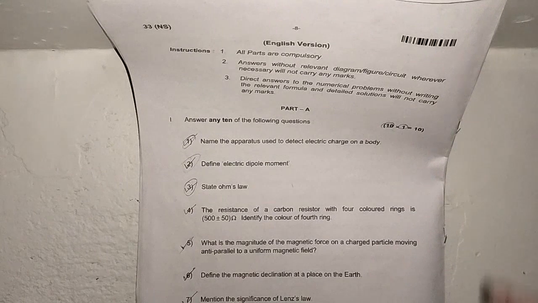And leaving that, these may also change, but they will ask from those chapters only. So these questions: mention the significance of Lenz's law, and define the magnetic declination at a place on the earth. These are the questions they may ask this year also.